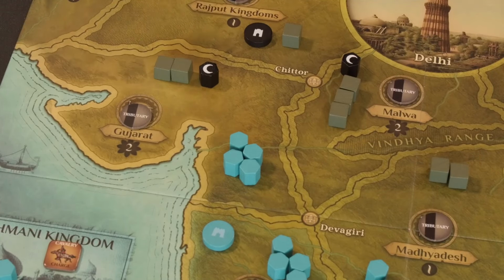So let's look at this example. In Gujarat, a battle is about to go down. Bahmanis want to attack the Sultanate.